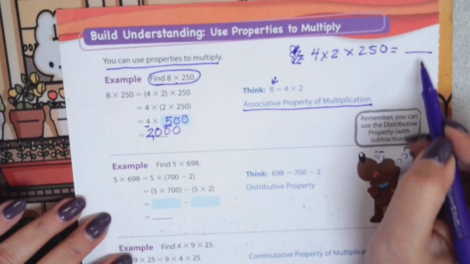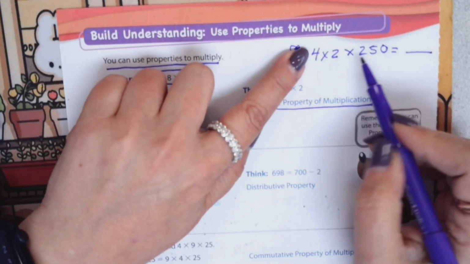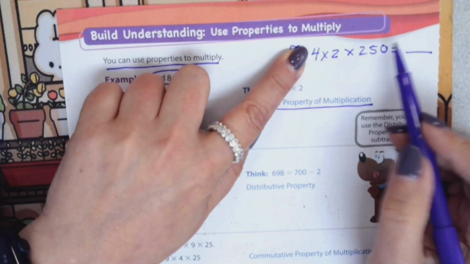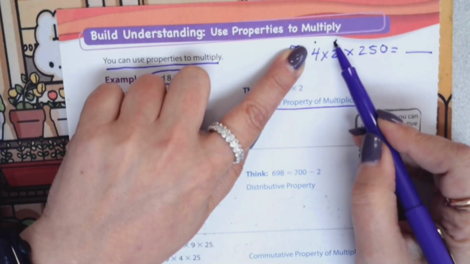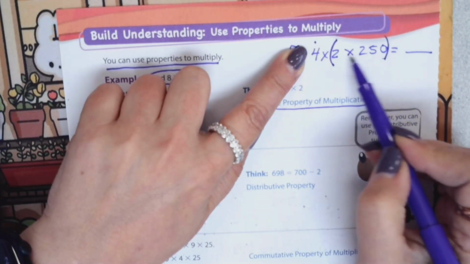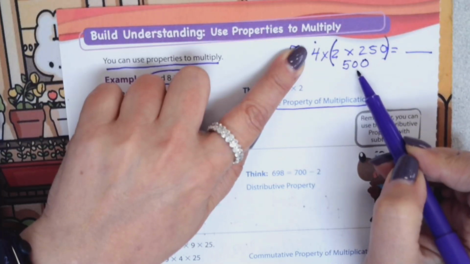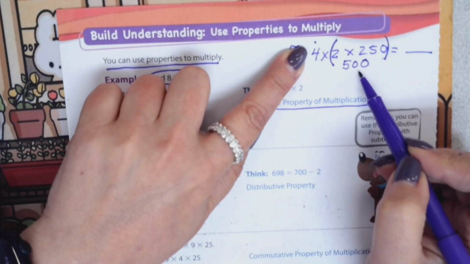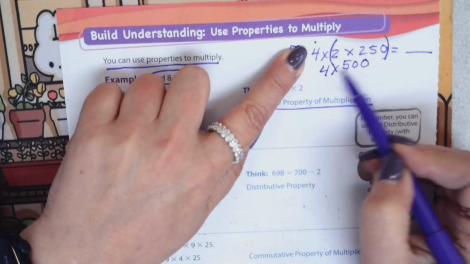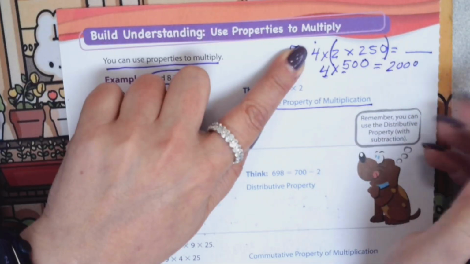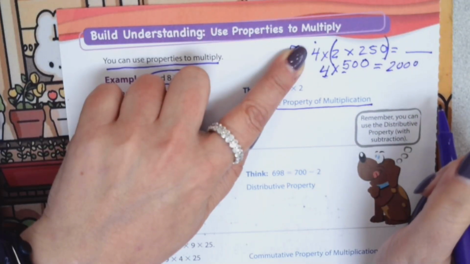To be able to get my product. Now, do you see that you have 3 numbers to multiply? Kind of like the example that we had before. So, I am going to use those 2 factors to be able to come up with a 500. Why? Because it is easier to multiply with numbers that are multiples of 10. Do you understand? So now all I have is 4 times 5, which is 20, and then I add those 2 digits. That's where that came from. You got it? Okay.